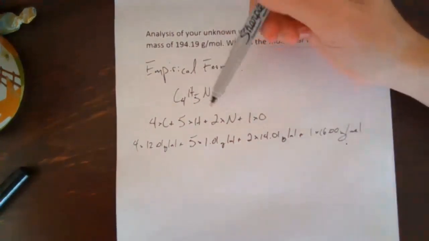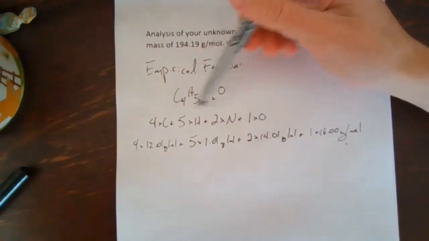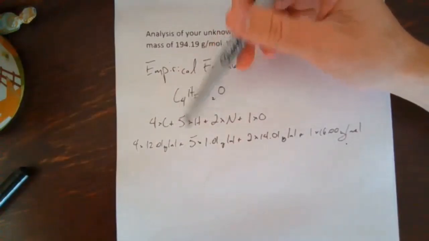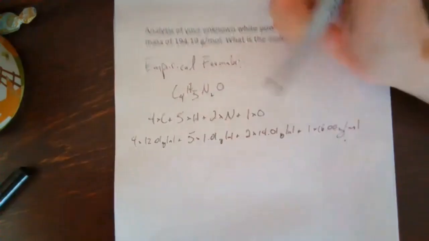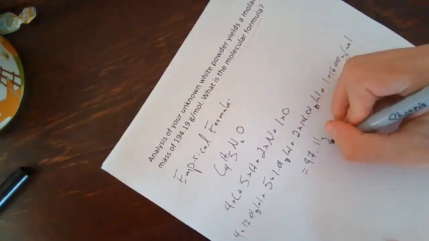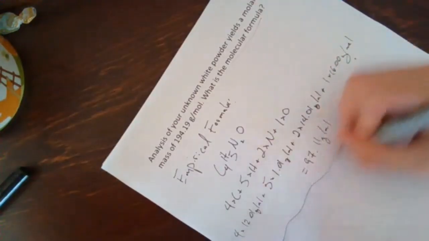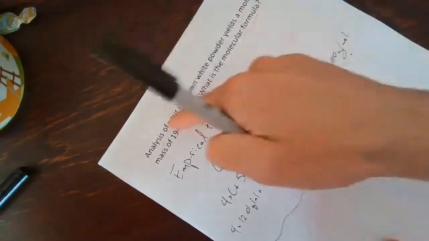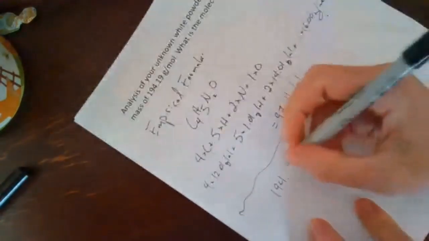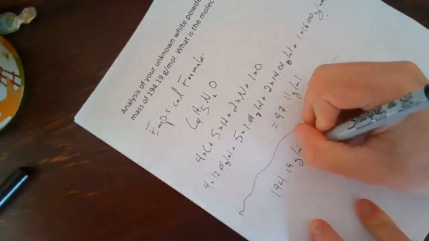So again, this is how we've previously learned. You just use the formula, get the subscripts out, that's your number of each atom, look up the masses on the periodic table. We get the mass of that is 97.11 grams per mole, which is great. So what I'm going to do then is take the overall molar mass, 194.19.